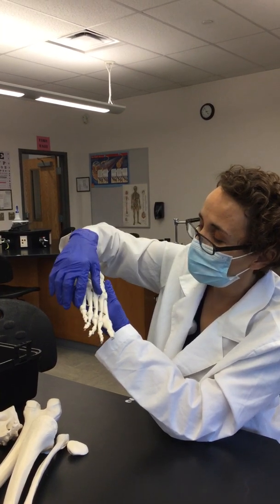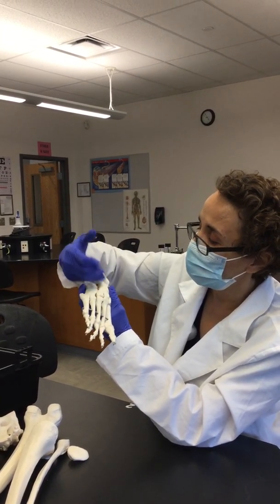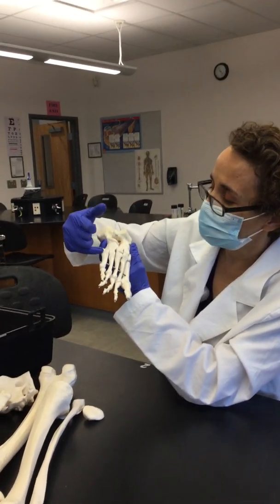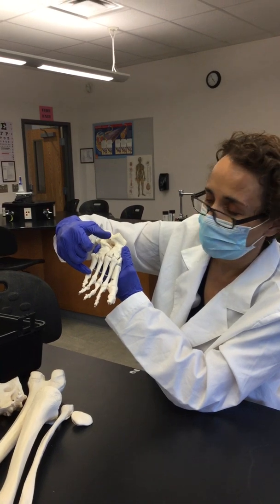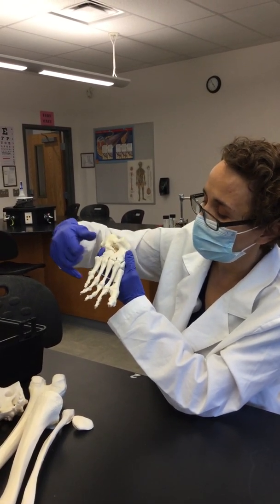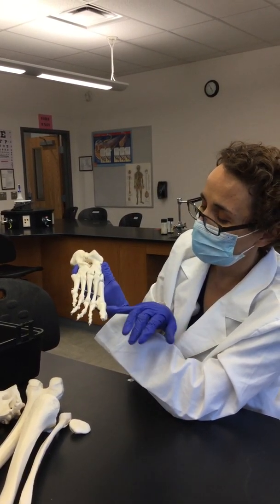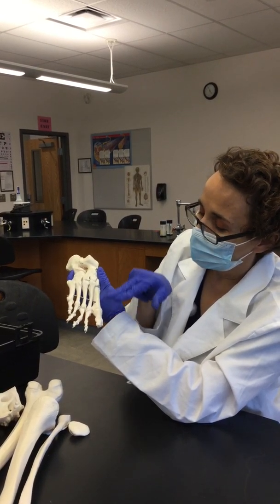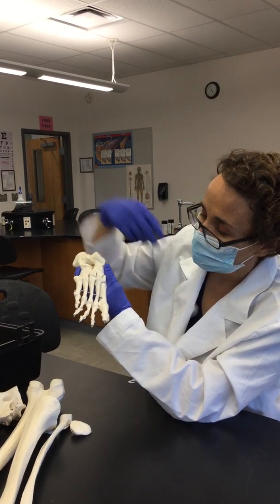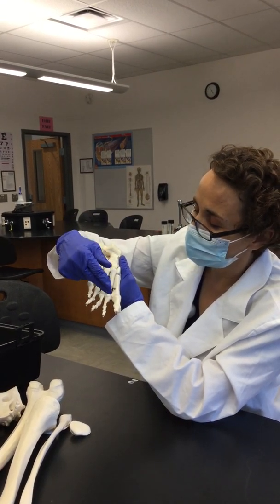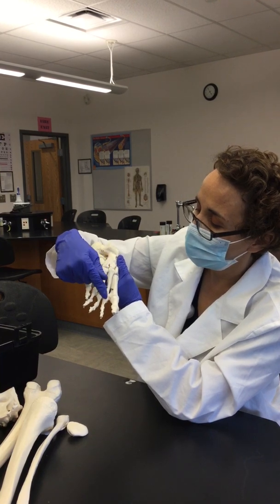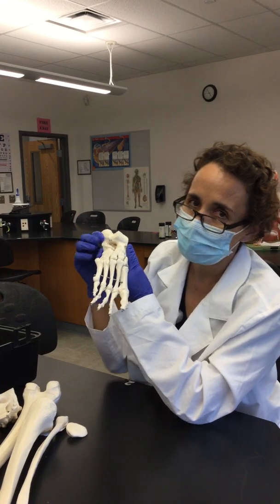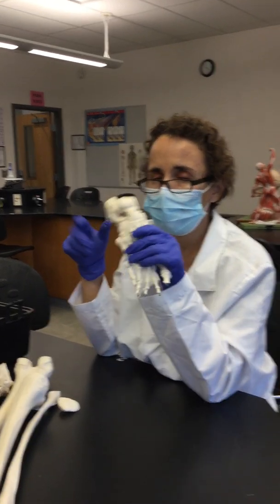And then here we have the metatarsals with the base connecting to the tarsal bones. This will be the shaft, and this will be the head. And then the head connects to the phalanges. And only in the big toe, or the hallux, we have proximal and distal phalanges. And then in toes 2 through 5, we have the proximal, medial or middle, and then distal phalanges. And that's all for these bones.